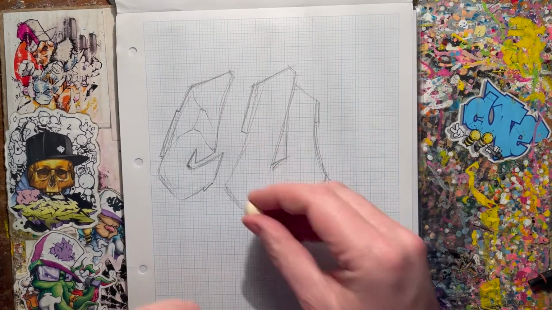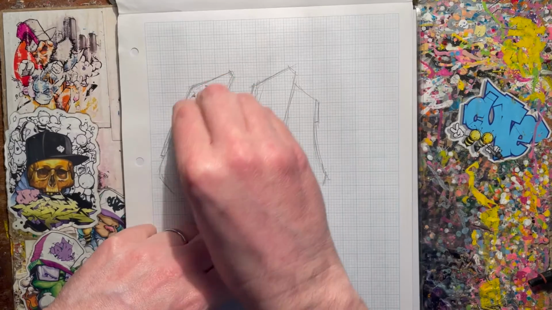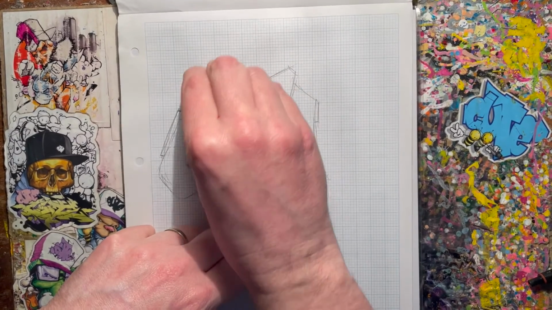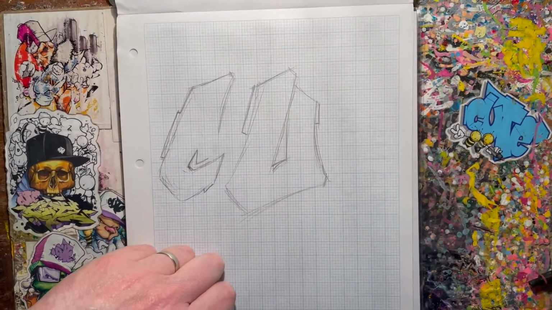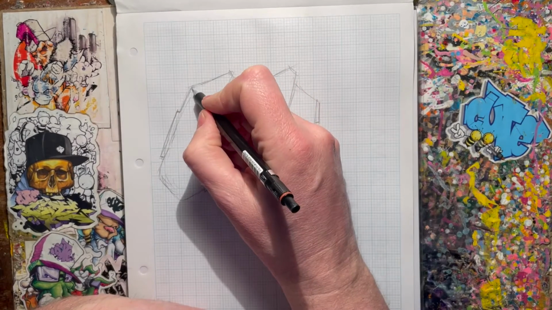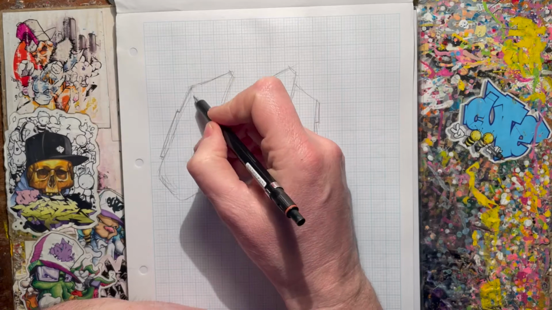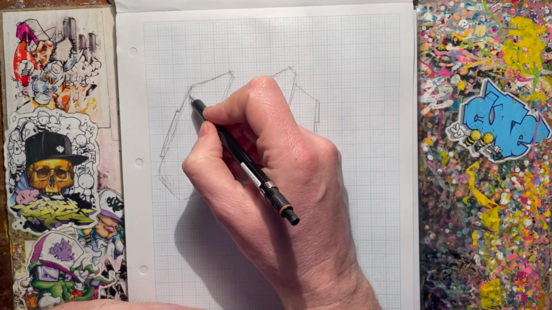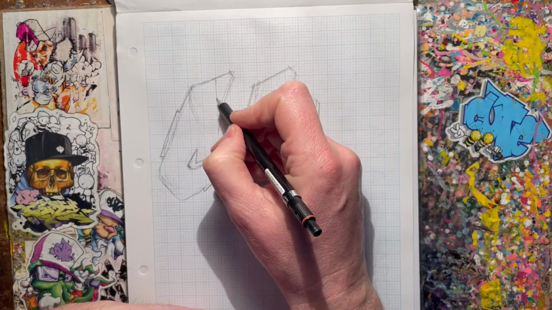It's generally not how I do cracks, though. So I'm going to rub that out. I'm going to start again. I'm going to show you how I really do cracks. This is how I really do them. So I start to think in terms of this. I start to think, well, they sort of break up in plates.